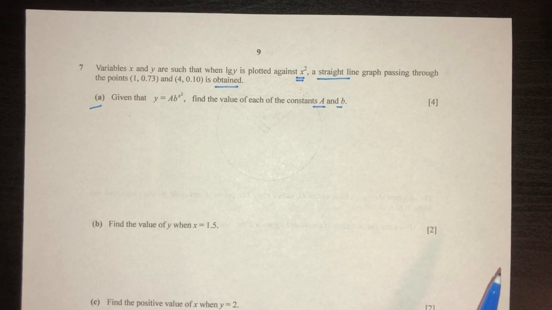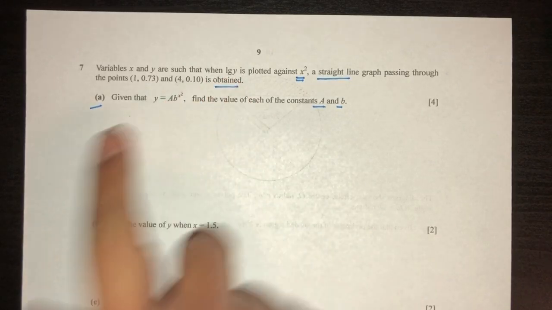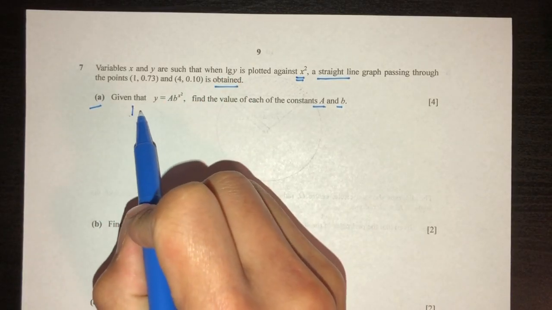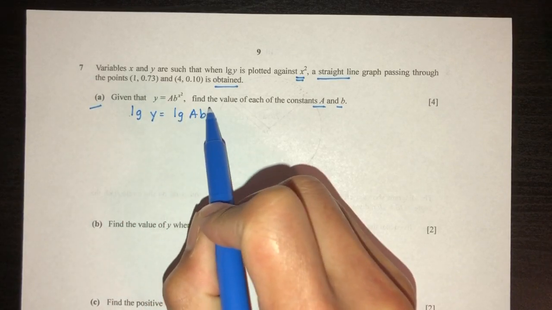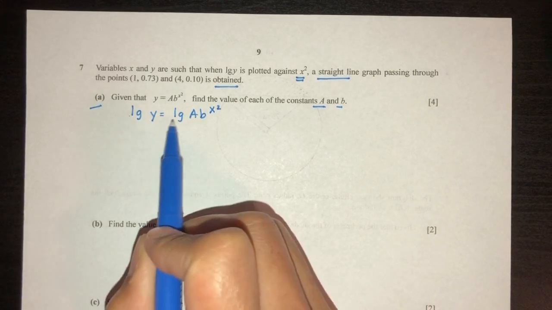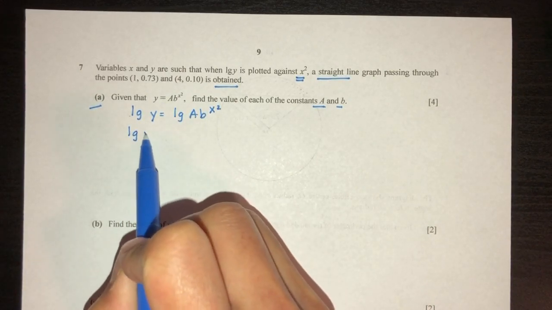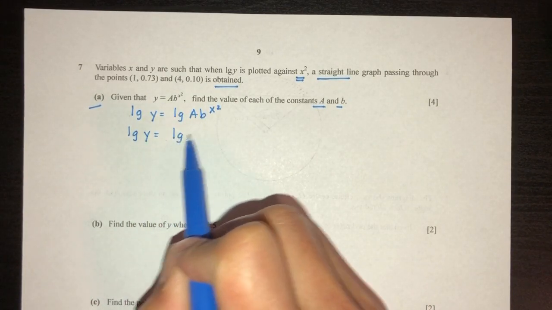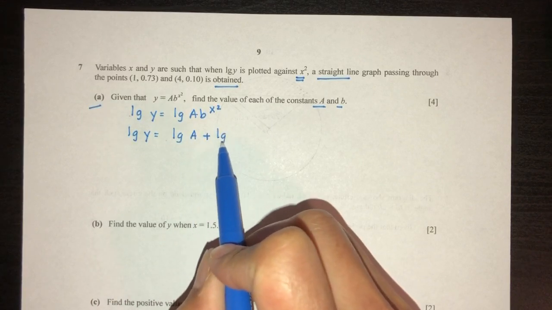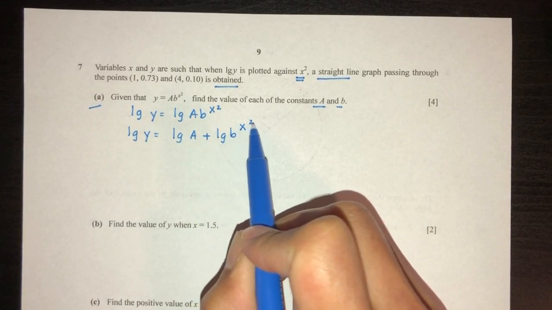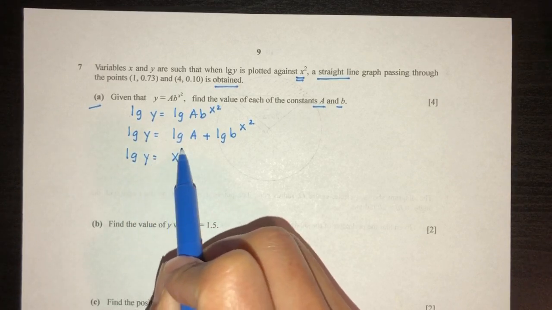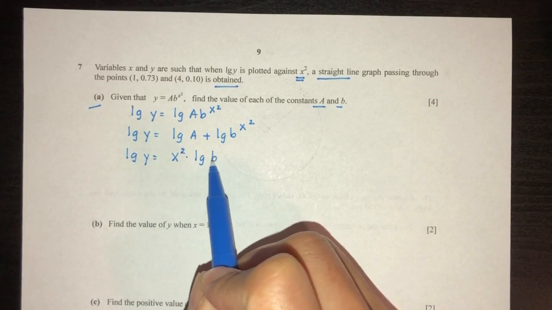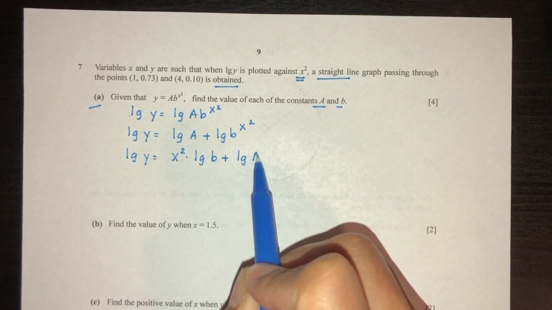The first step is, as you can see, we can apply log on both sides. You have log of y is equal to log of a b to the power x squared. Now we can break this down. You will have log of y is log of a plus log of b to the power x squared. That will be log of y equal to x squared times log of b plus log of a.